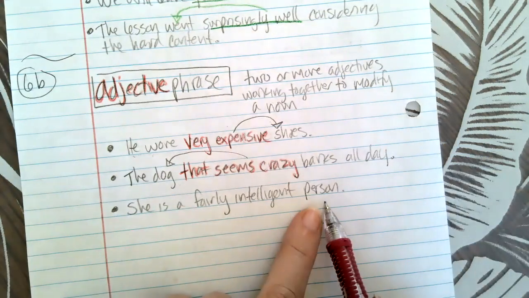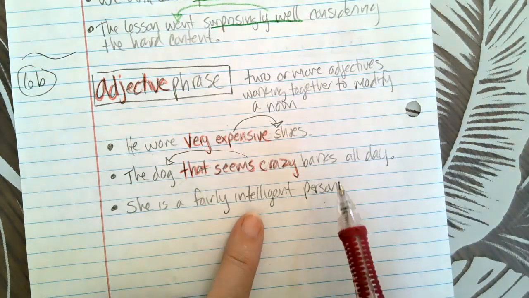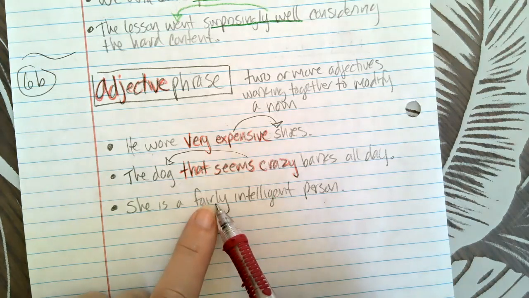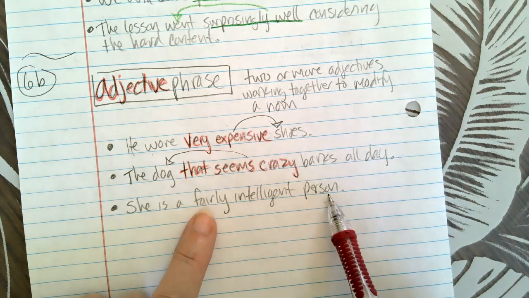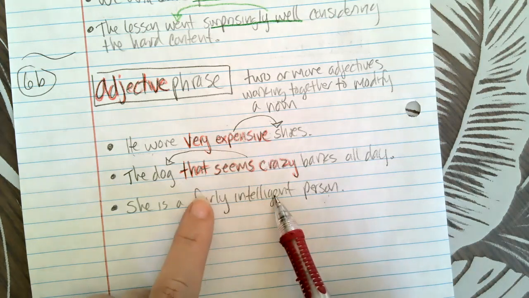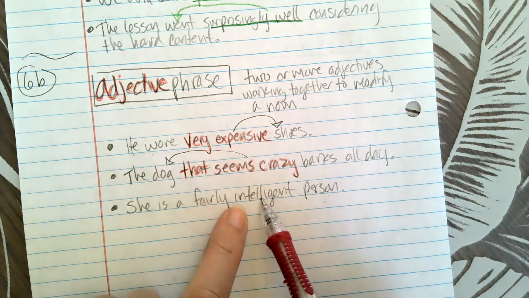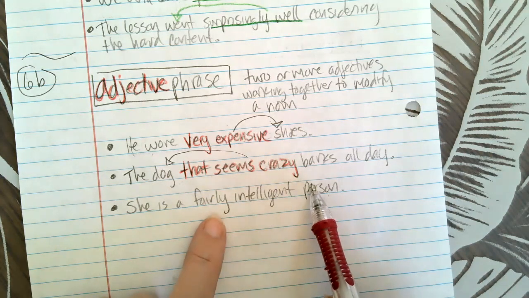All right, so person is being modified by intelligent. She is an intelligent person. But fairly is adding to intelligent. We wouldn't say she is a fairly person. That doesn't make sense. So this is definitely working with intelligent to give us that extra information about the type of intelligence to person.